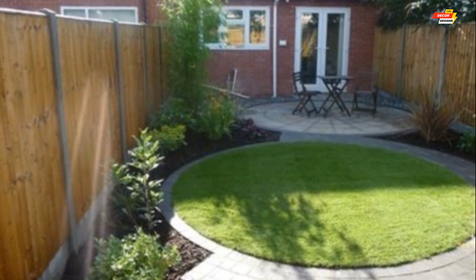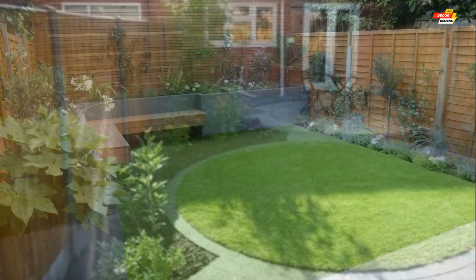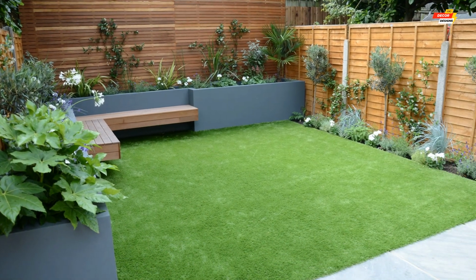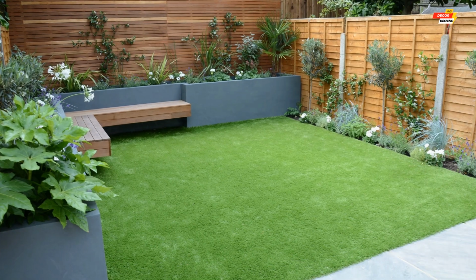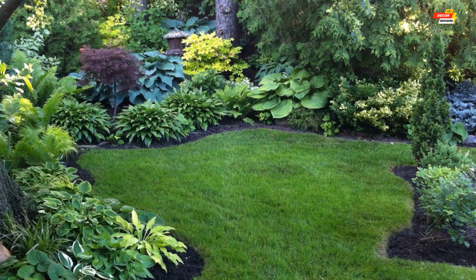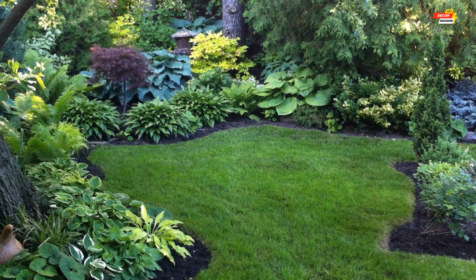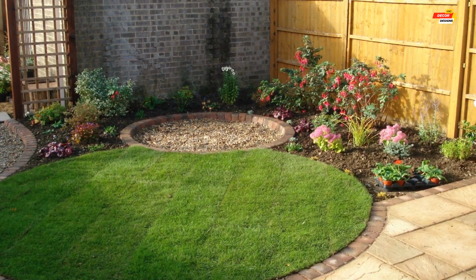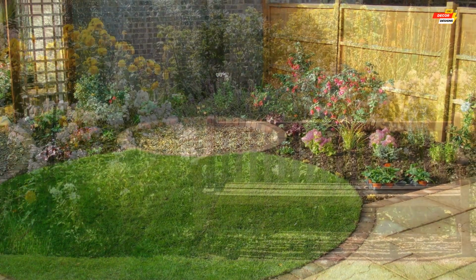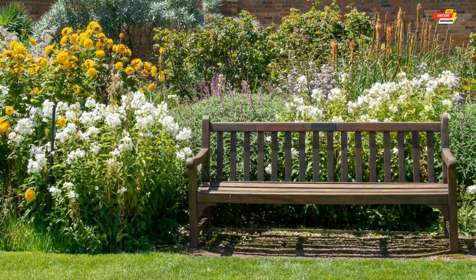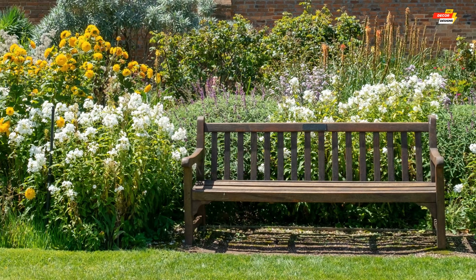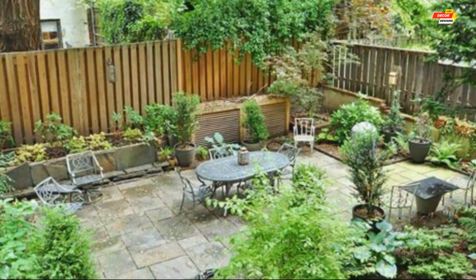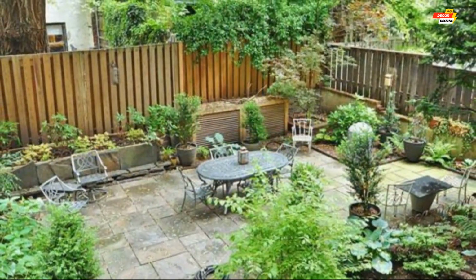Fourth, pay attention to scale. Ensure that the elements in your garden are proportionate to the size of your space. Fifth, add layers. Create depth and interest by layering plants at different heights. Sixth, maintain your garden. Regular maintenance is essential for keeping your garden looking its best. Now that you have a solid foundation for your small garden design, let's explore some inspiring ideas to bring your vision to life. Here are 10 of the most popular and visually appealing small garden lawn design concepts.